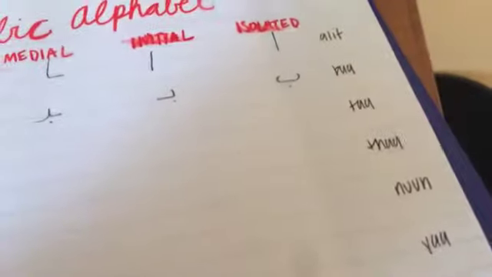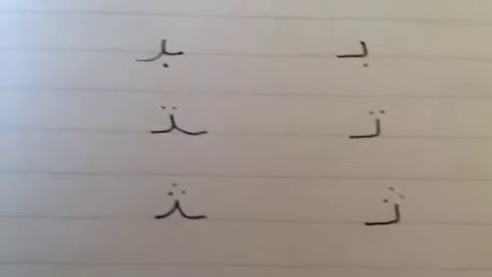This one is a little hump, and then a big one. And then Ta and Tha I form the same way as Ba. So there they are, right there. Pretty self-explanatory, just different dots.